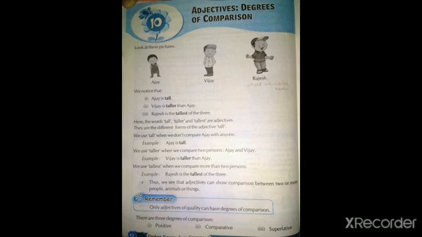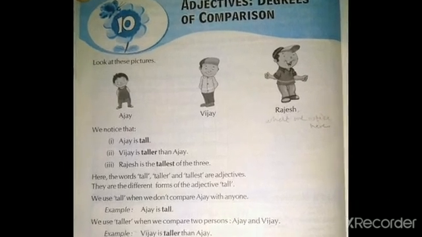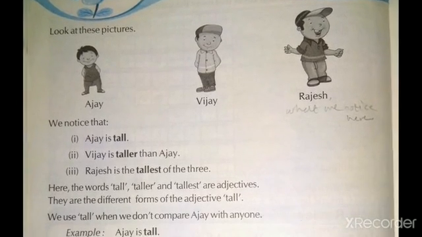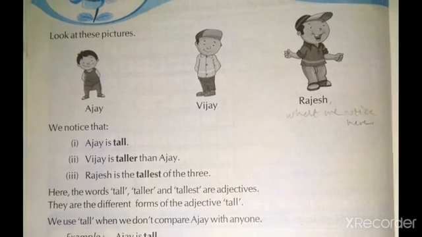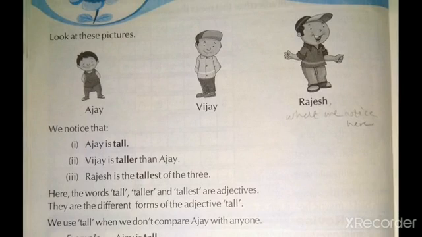Now look at these pictures. First one Ajay, then Vijay, then Rajesh. What do we notice here? We notice that Ajay is tall, Vijay is taller than Ajay, Rajesh is the tallest of the three. Here, the words tall, taller, and tallest are adjectives. They are the different forms of the adjective tall.